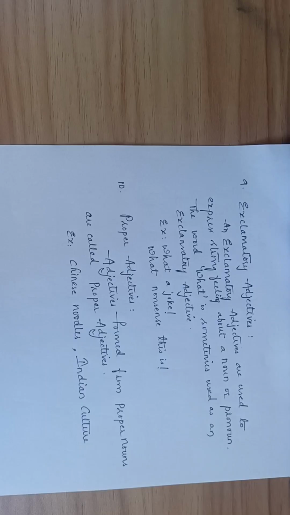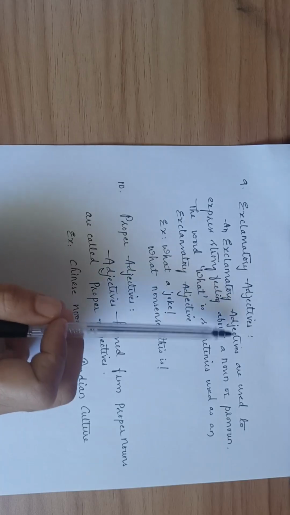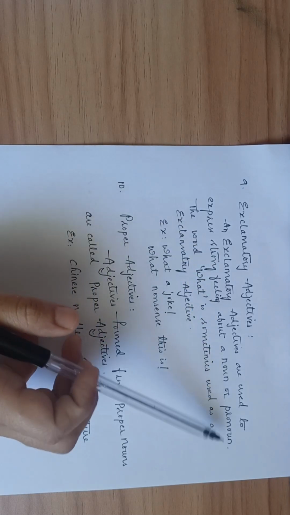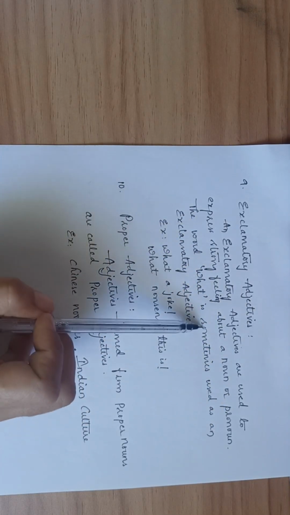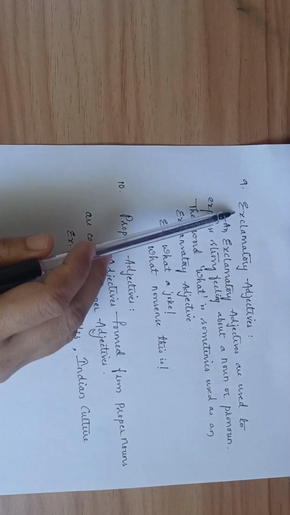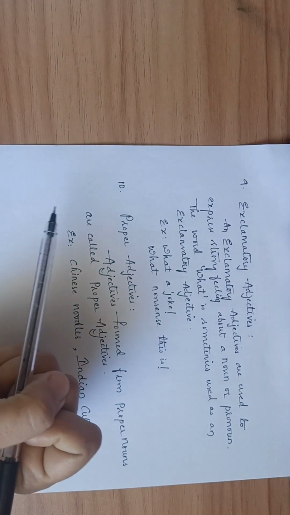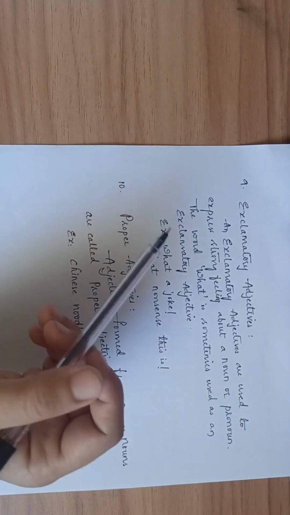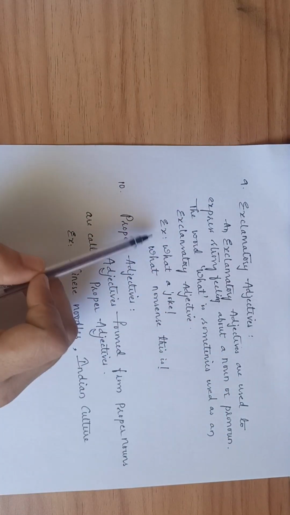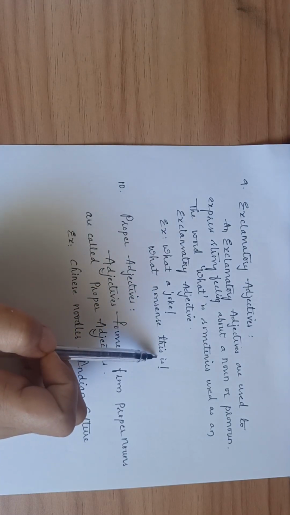Okay. Next one is exclamatory adjectives. Exclamatory adjectives are used to express strong feeling about a noun or pronoun. The word what is sometimes used as an exclamatory adjective. So these exclamatory adjectives are used to express strong feelings and emotions about a noun or pronoun. Example, what a joke, what nonsense this is.